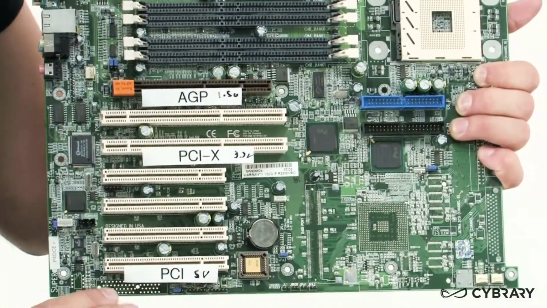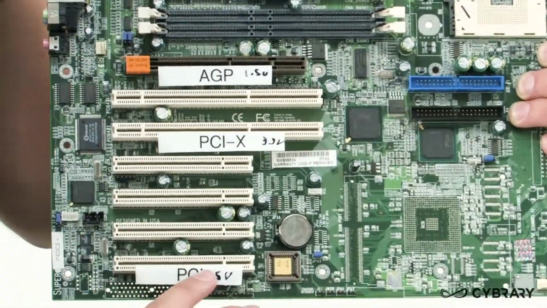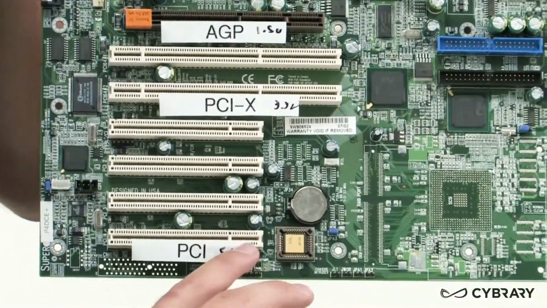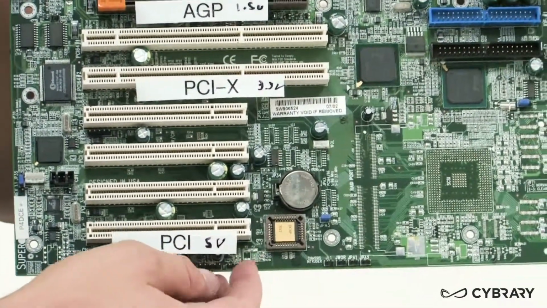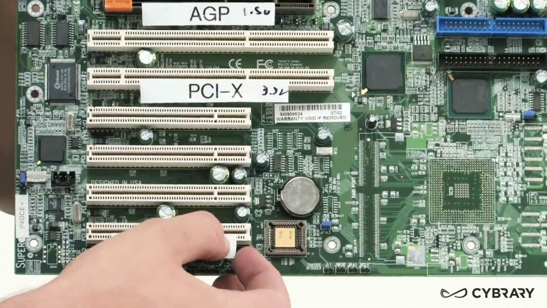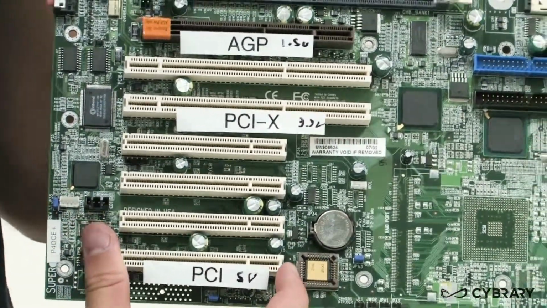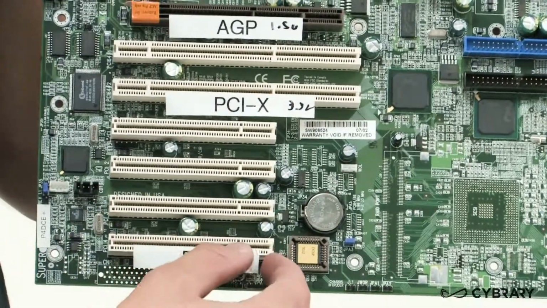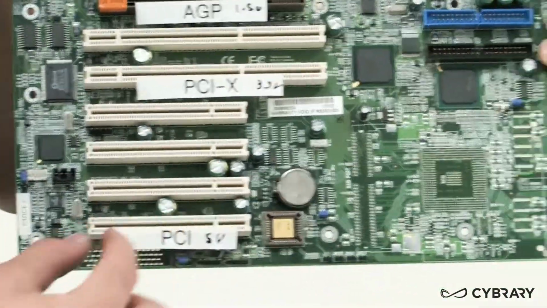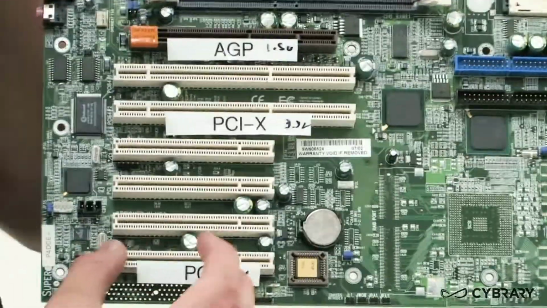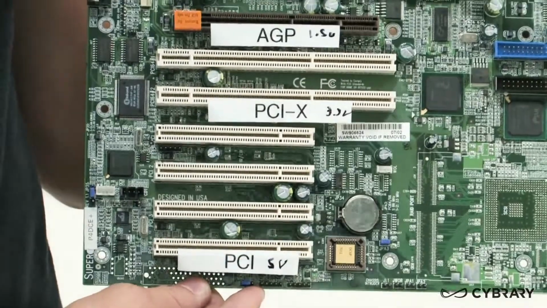As we can see on this particular slot, we have the majority of our slot to the left and our small segment to the right. This indicates to us that this is actually a 5 volt slot. And that nub there prevents us from placing, say, a 3 volt card into the slot. If our situation was reversed and we had our small section to the left and our large portion to the right, then that would actually be our 3.3 volt.